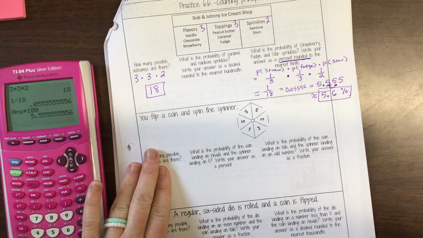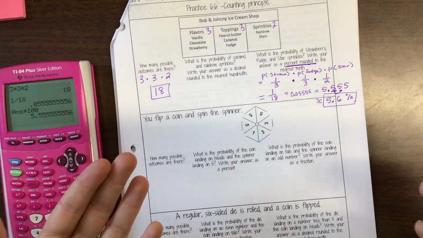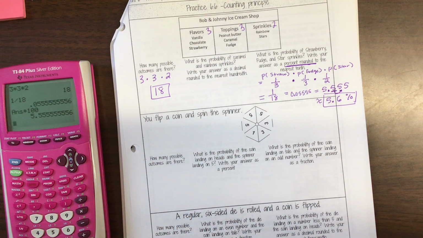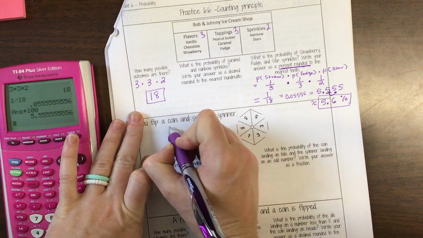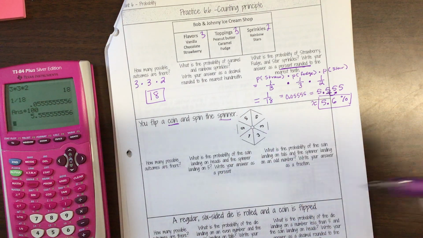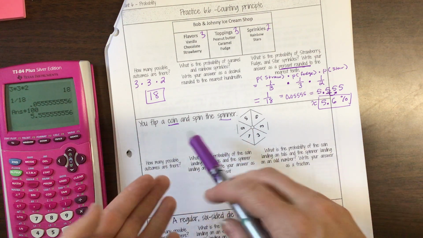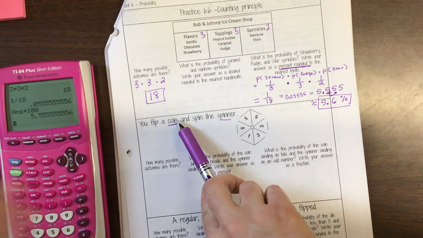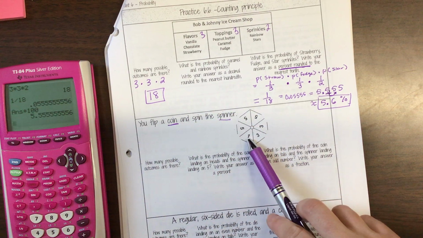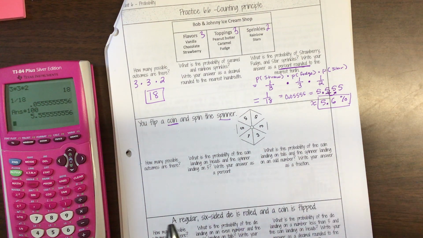So for the total possible outcomes, you're going to take the number of possible outcomes for each thing. So like this one, the number of outcomes for flipping a coin and the number of outcomes for spinning the spinner. Multiply them together. To get the probability, you take the probability of each individual event, so the probability that it lands on heads, times the probability that it lands on 1, for example. Okay? So there you go.